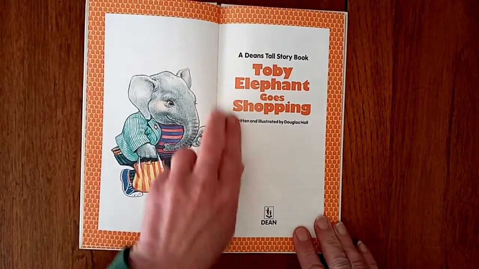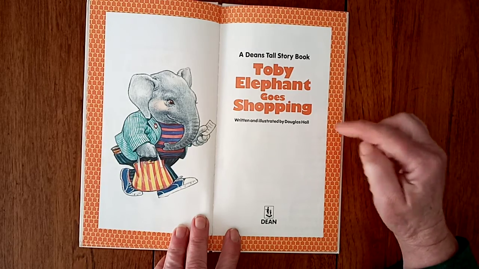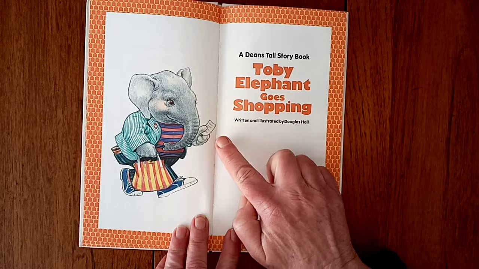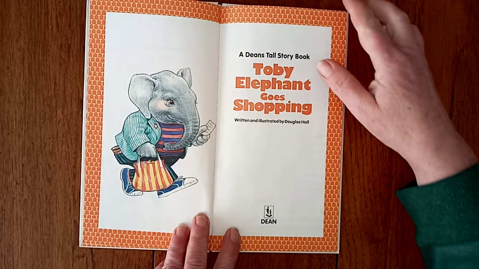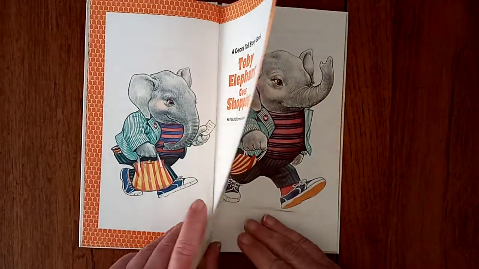Right, here it is. So it's Toby Elephant goes shopping. And there he looks very organized. He has a list and he has a bag to carry. So maybe he was sent on his own. Let's see what happens.